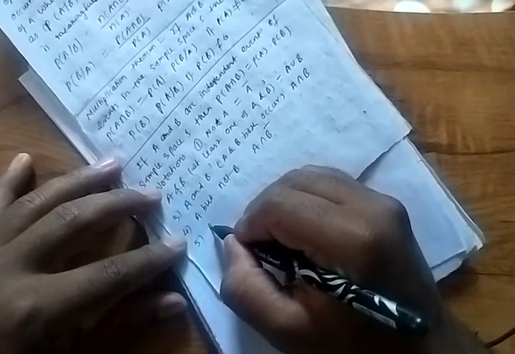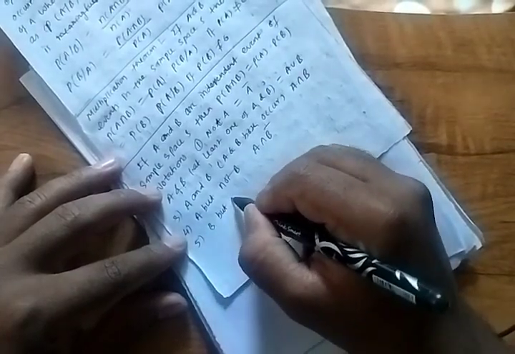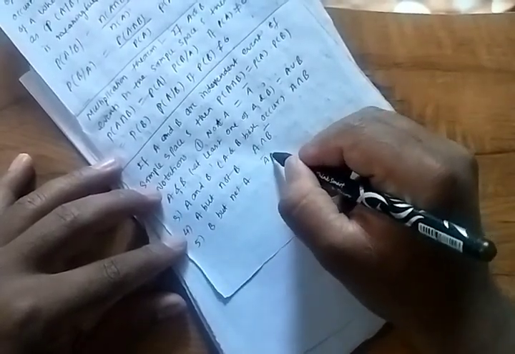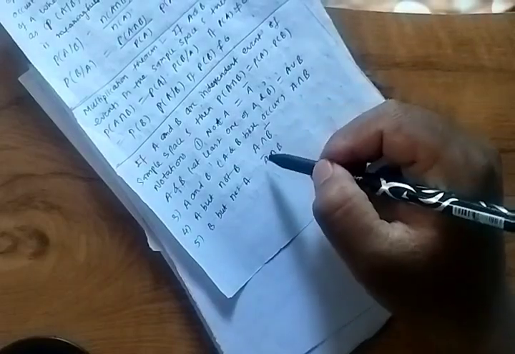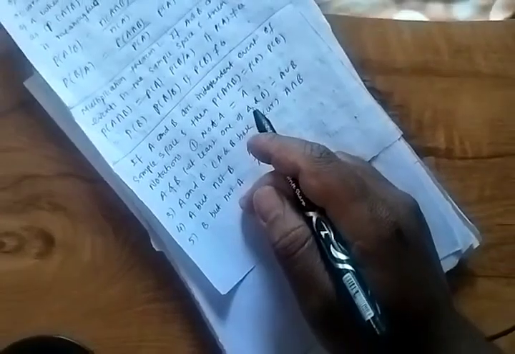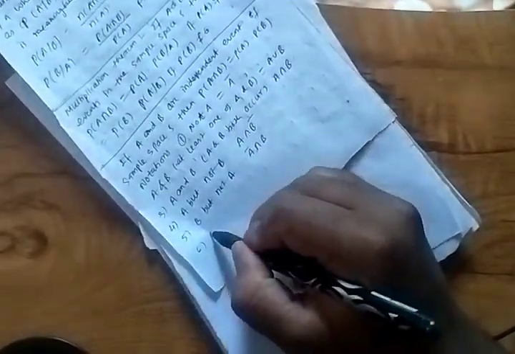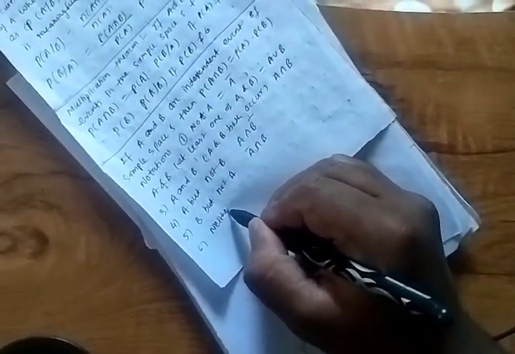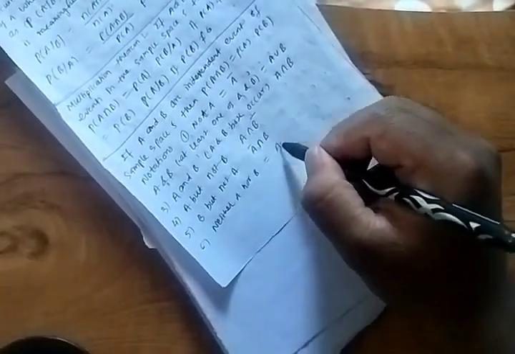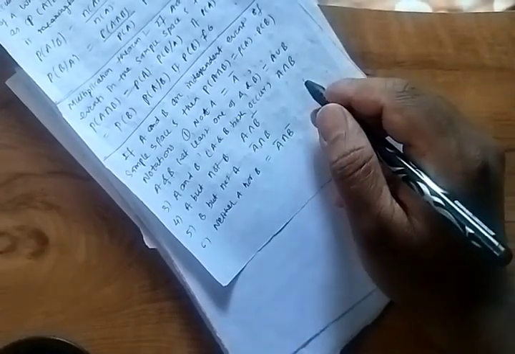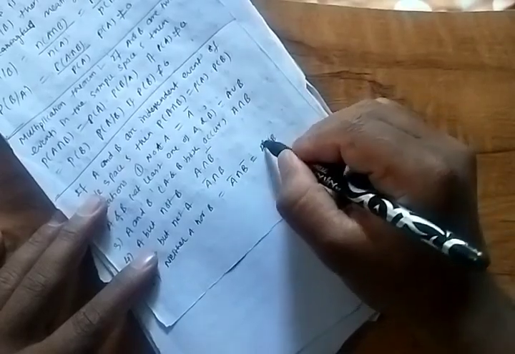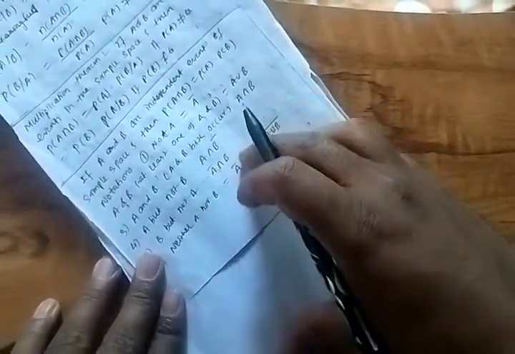Five, B but not A: A bar intersection B. Six, neither A nor B equals A bar intersection B bar, equal to the complement of A union B.